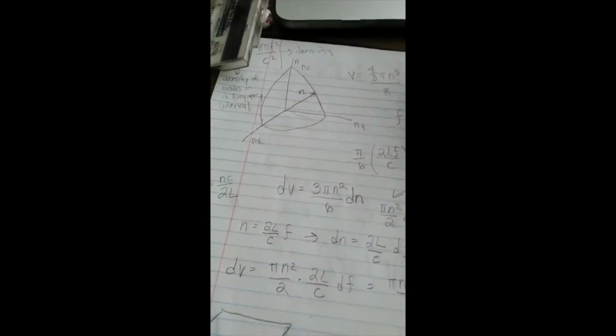And the idea is once we do this, we can find what the differential volume would be by taking the derivative of the quantity that I've described, and taking the derivative of that, you get... So as I mentioned in the previous video, the number of modes between a frequency f and f plus df is just equal to 8 pi L cubed f squared over c squared times df.